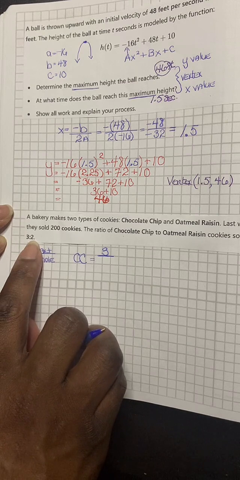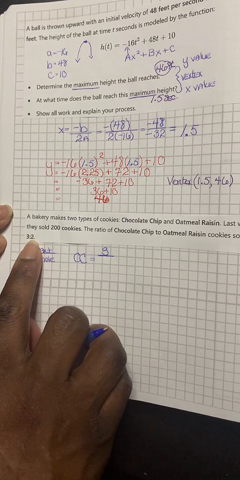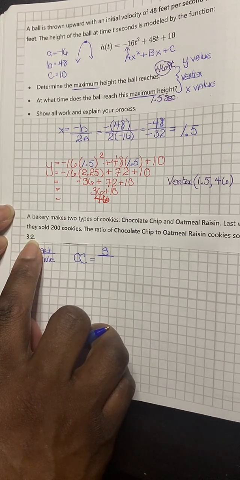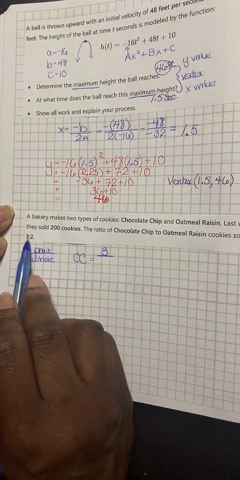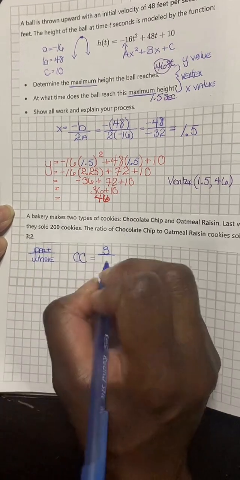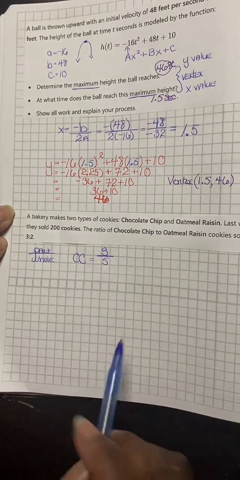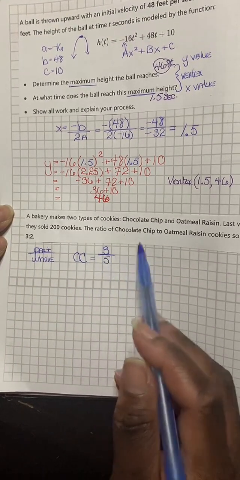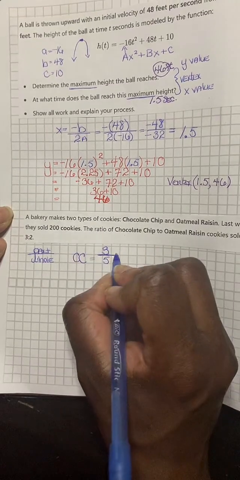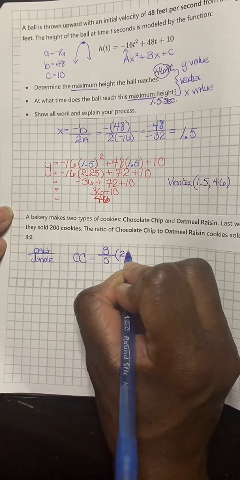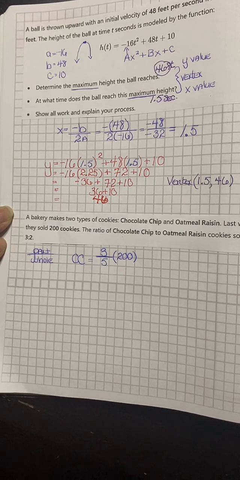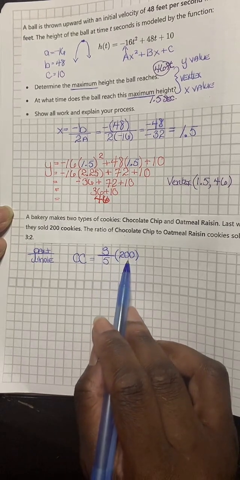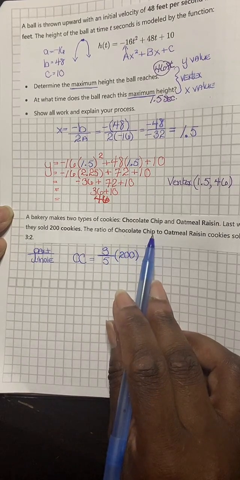Basically, what's 3 plus 2? 5. Yes. Okay? So 3 is part out of the whole ratio. So the whole ratio is 3 plus 2, which gives me 5. So we're looking at 3 out of 5, okay, type of ratio. But we are, like you said, going to multiply this by the 200. Okay, so we're saying that 3/5 out of the 200 is chocolate chip.